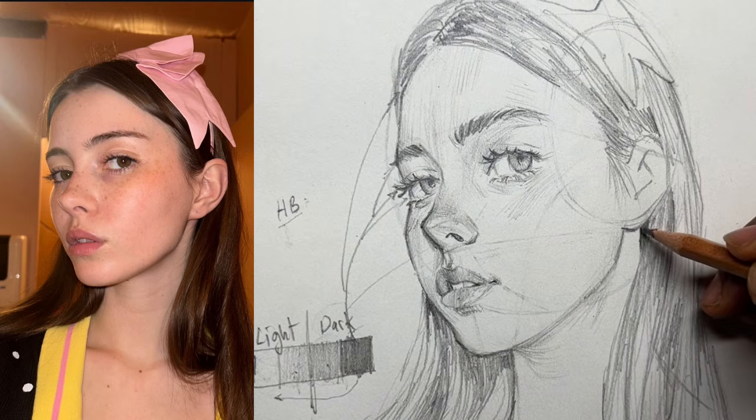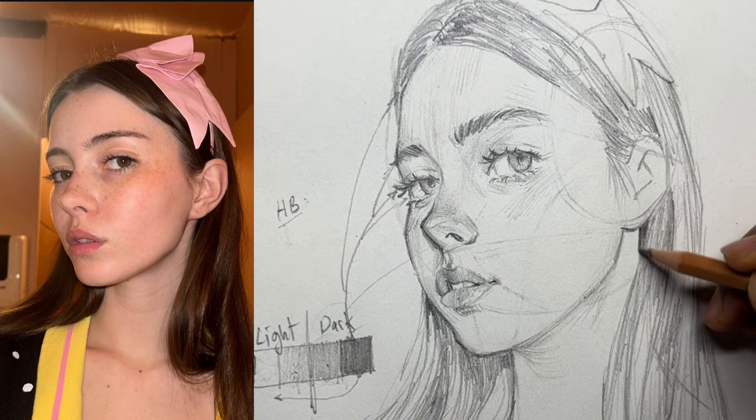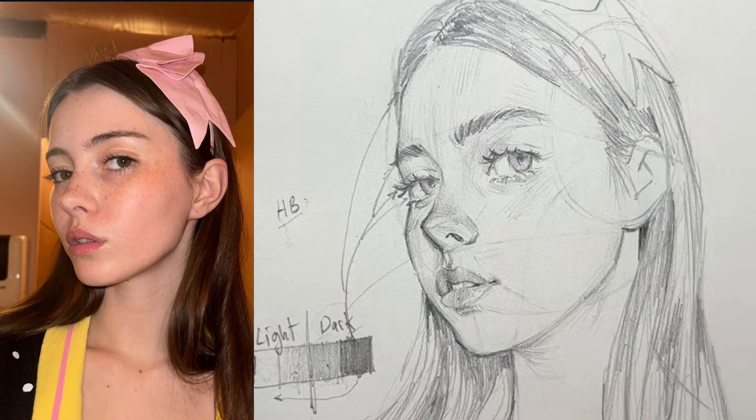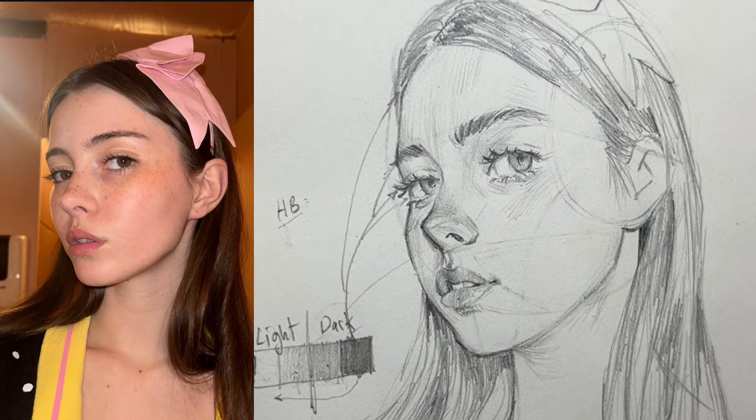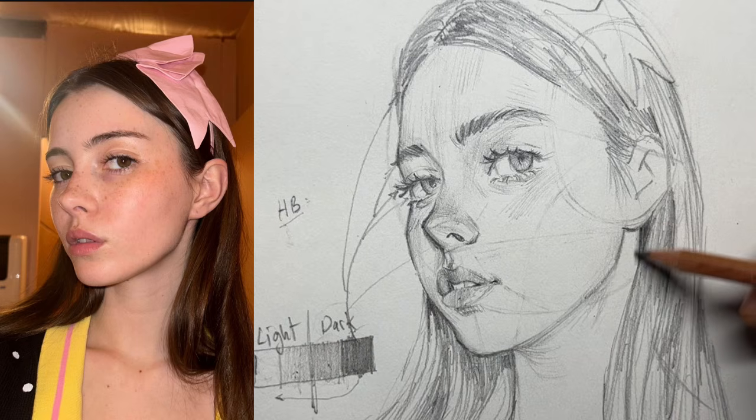At this stage, we're gonna refine our shading, meaning we're just going to go over the values and make them look pretty. So we're gonna do that.